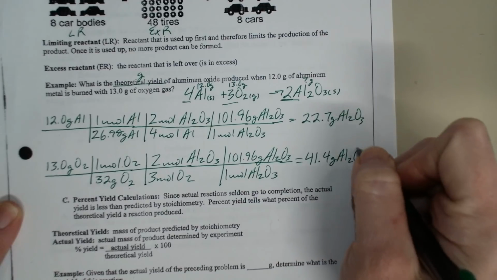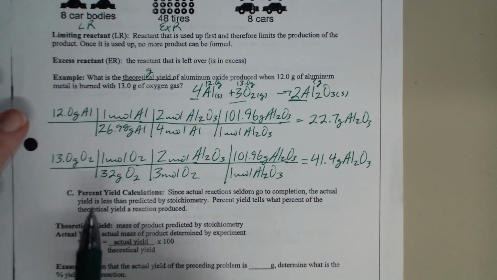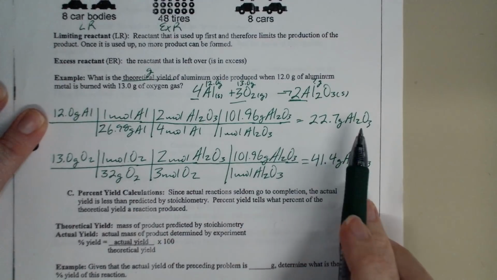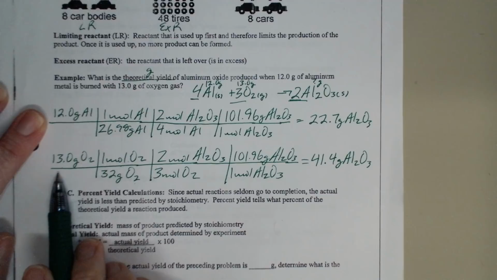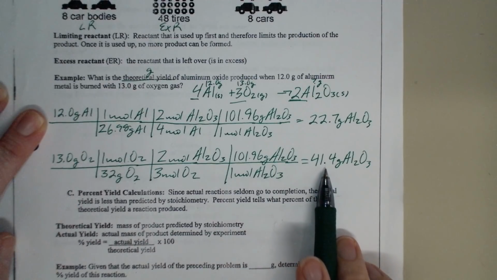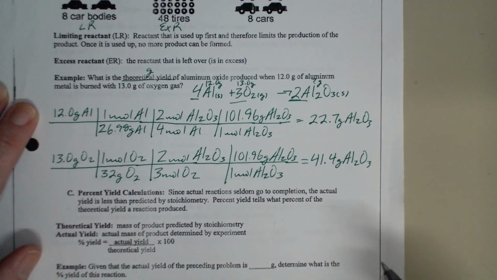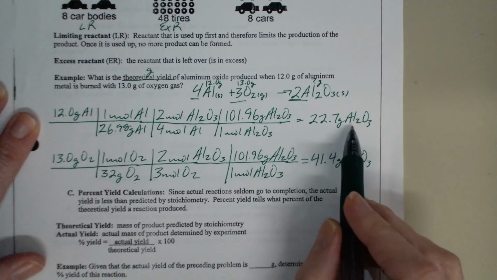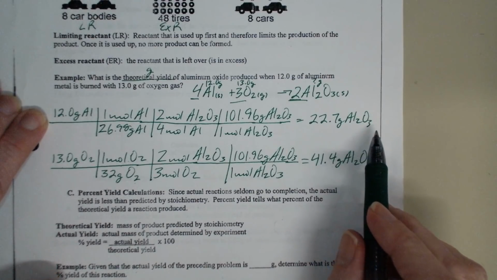grams of aluminum oxide. So what I'm saying when I calculate both of these is if I use up all of the aluminum, I can make a maximum amount of 22.7 grams of aluminum oxide. If I use up all of the oxygen, I can make 41.4 grams of aluminum oxide. This is assuming that the other reactant is in excess. So once I make 22.7 grams of aluminum oxide, I've used up all of one reactant, so I can't make any more at all.